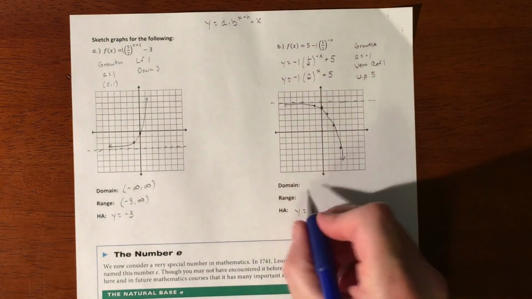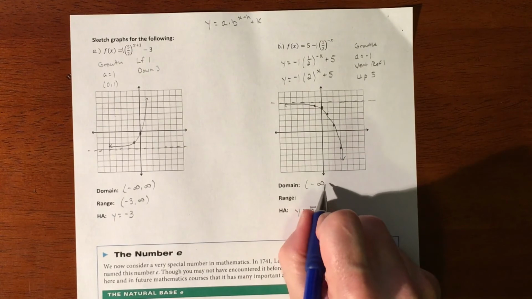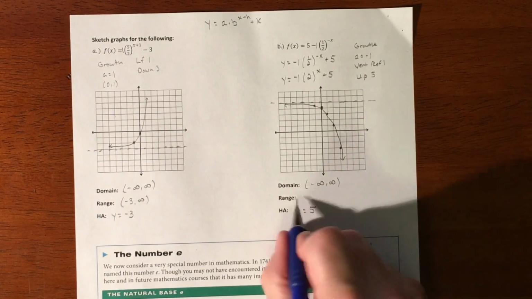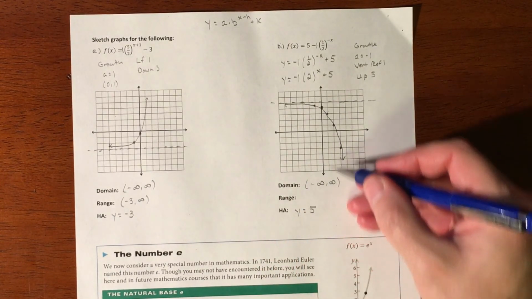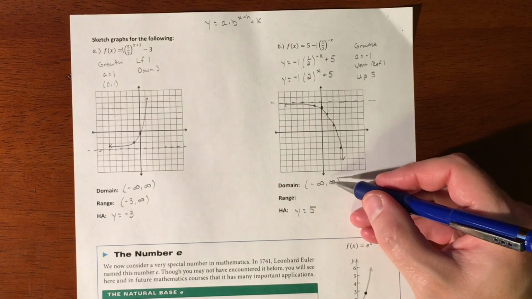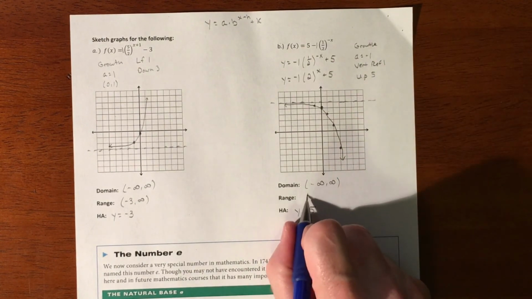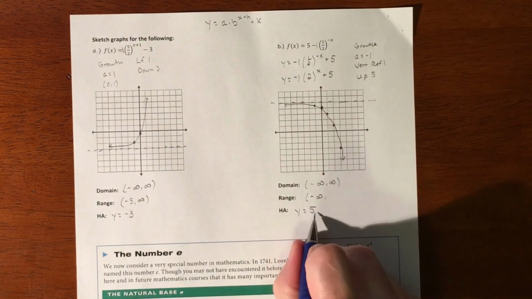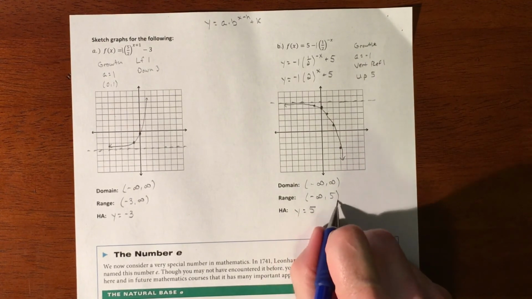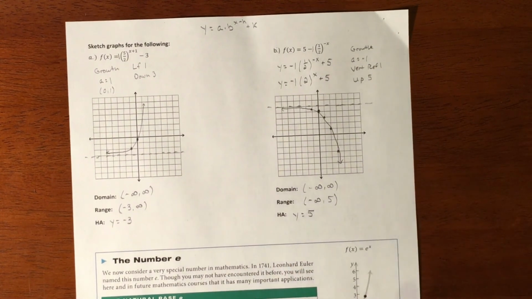And then our domain is always negative infinity to infinity. And then our range here is actually from, because we always read ranges and domains from small to big, it's coming from negative infinity and hitting a high point of our horizontal asymptote. And that's just a brief idea of graphing some exponential growth and decay problems.